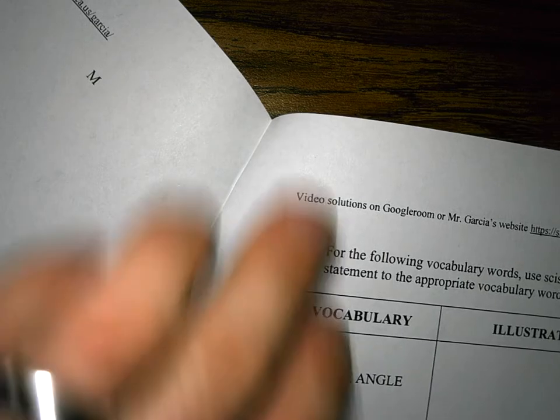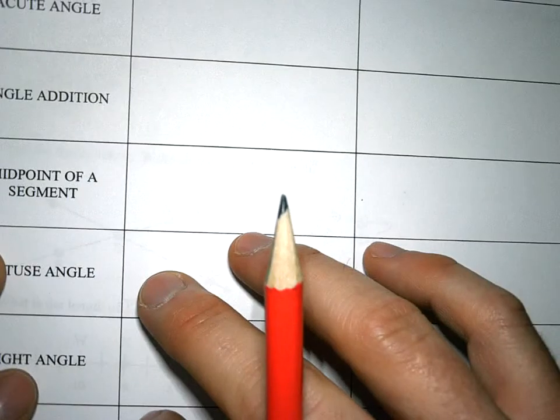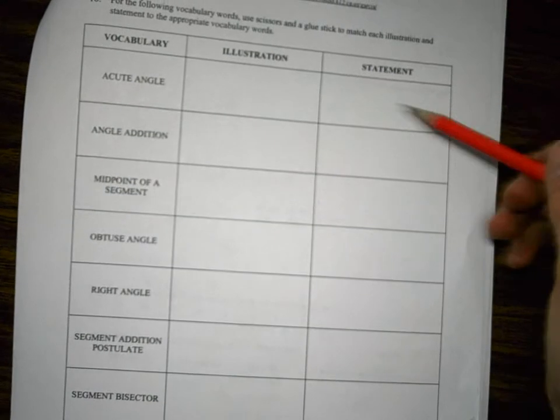Page over. Okay, for this next part, I just want you to copy this straight out of your vocab. The illustration is the image. The statement is the definition.